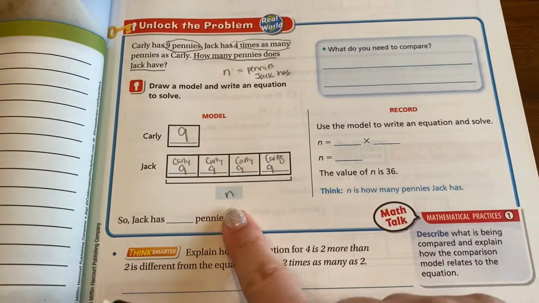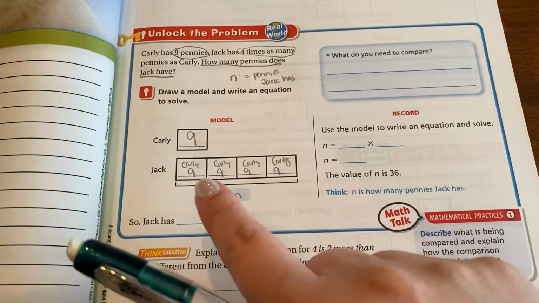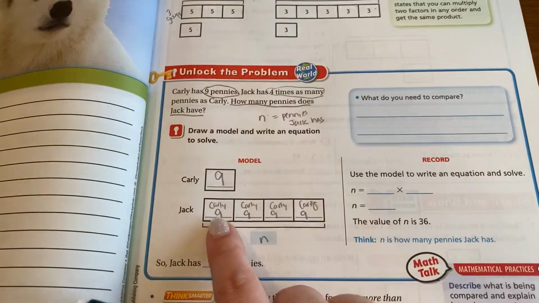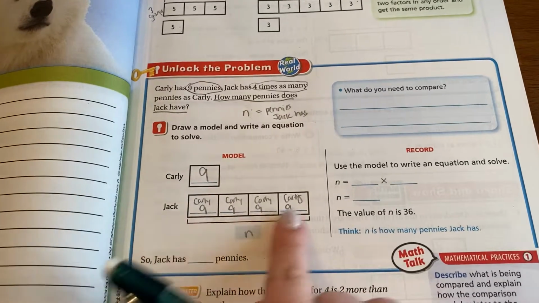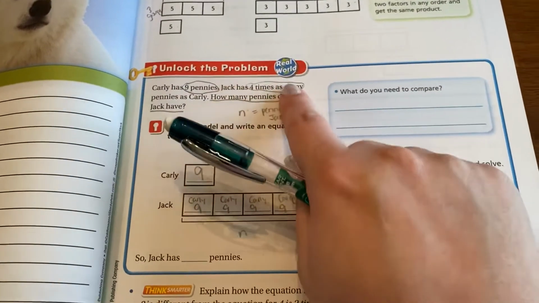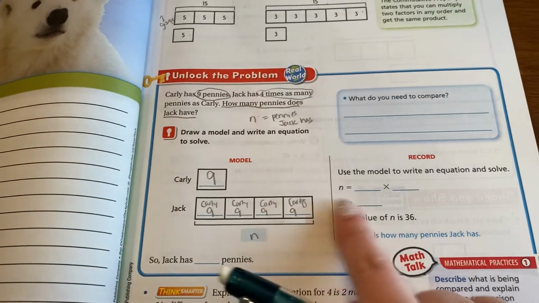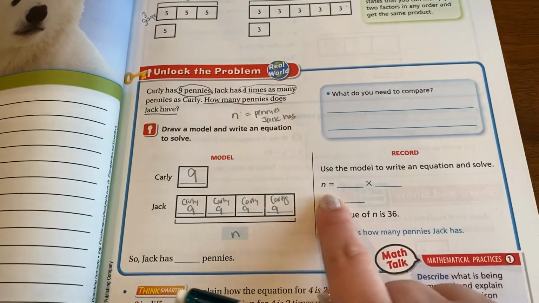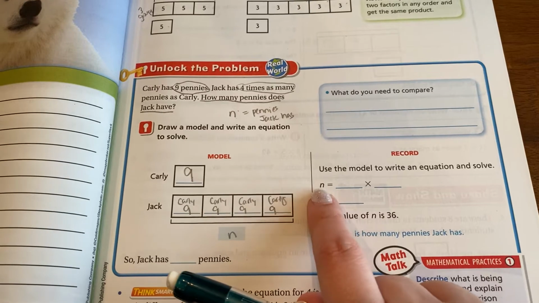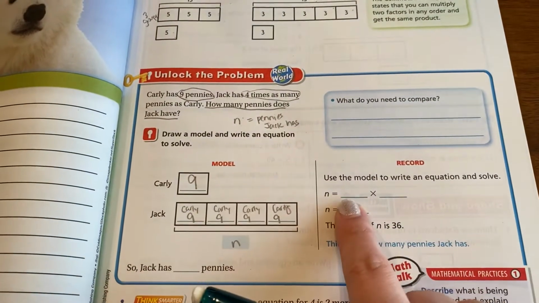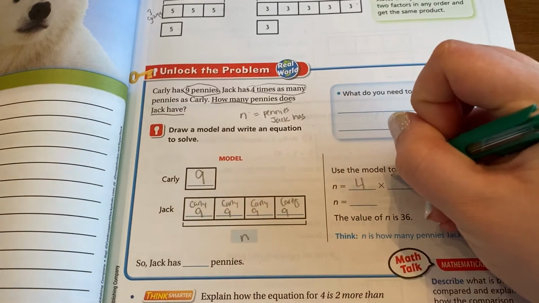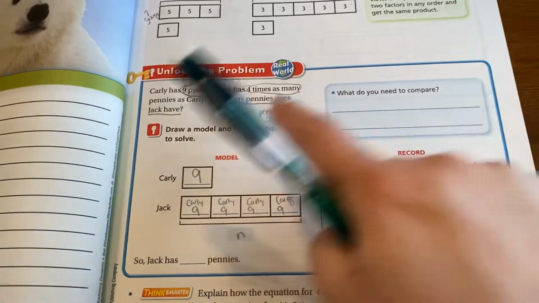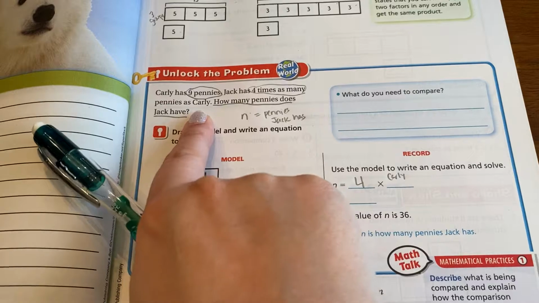Again, I don't know what that is yet. All I know is it's 4 times how many Carly has. So that's how many Carly has, and again, and again, and again, 4 times, because that's the clue I got from my problem. We can put it into an equation. The number of pennies Jack has, that's our N, equals 4 times the number of Carly's groups, because it's 4 times as many as Carly.